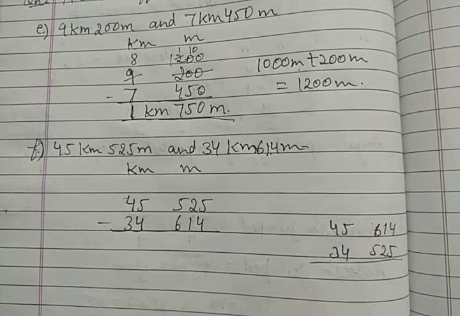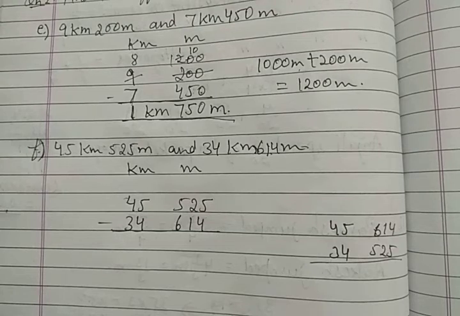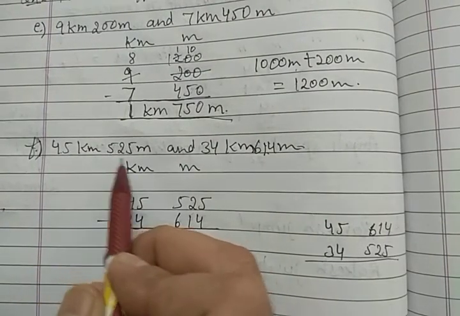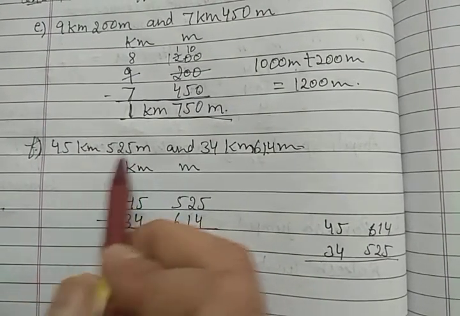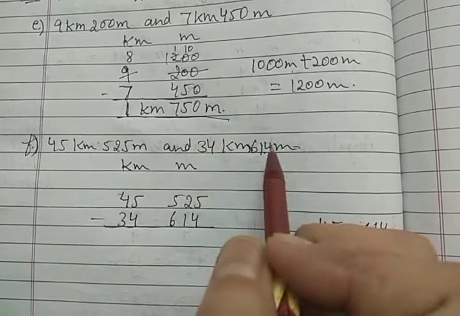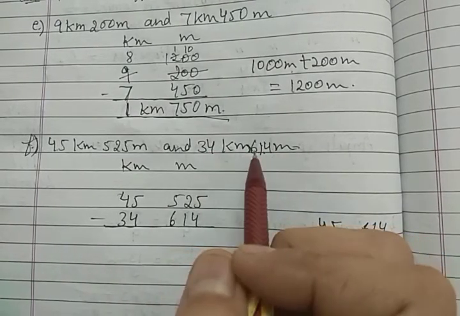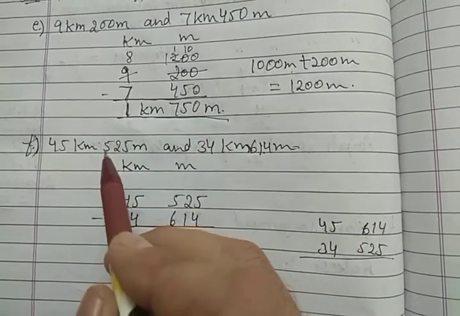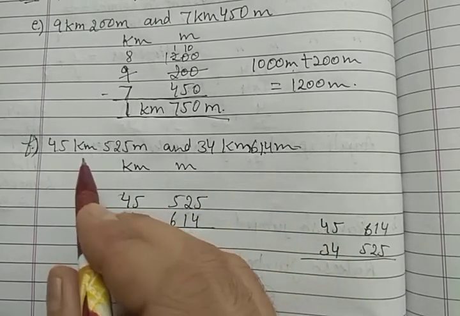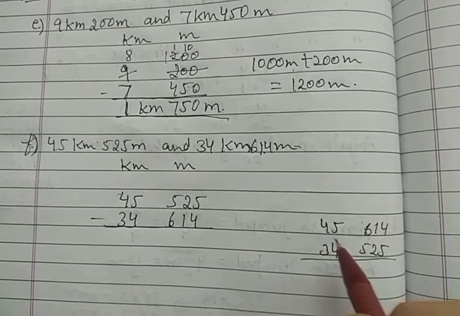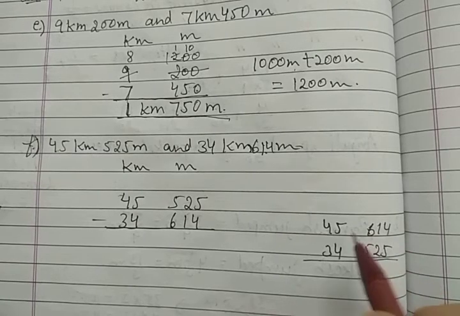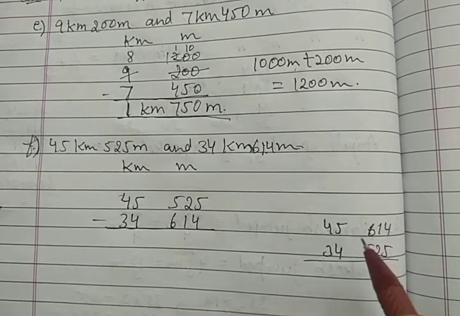Is this correct? No, this is not correct, because I have already told you that we can't separate these things. 45 kilometers and 525 meters is one length. I can't separate it. Here 34 kilometers and 614 meters is one length. I can't separate these meters and kilometers. I can't move the meters over here. So I have to write 525 meters with 45 kilometers only. If I write like this, it is wrong. I have told you this before, and many children make such mistakes in exams.